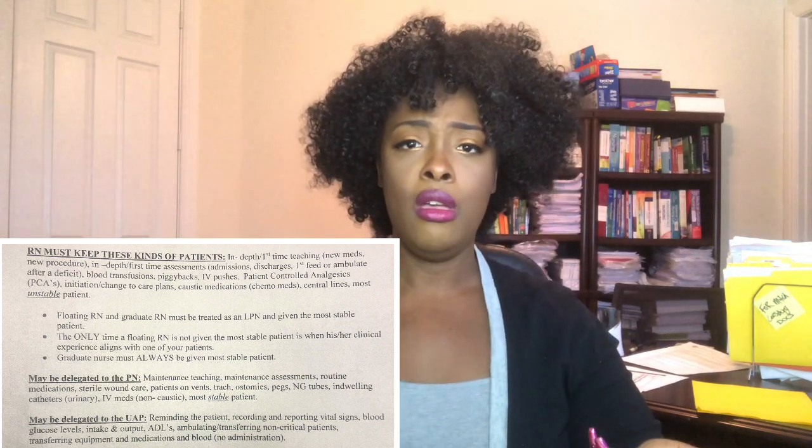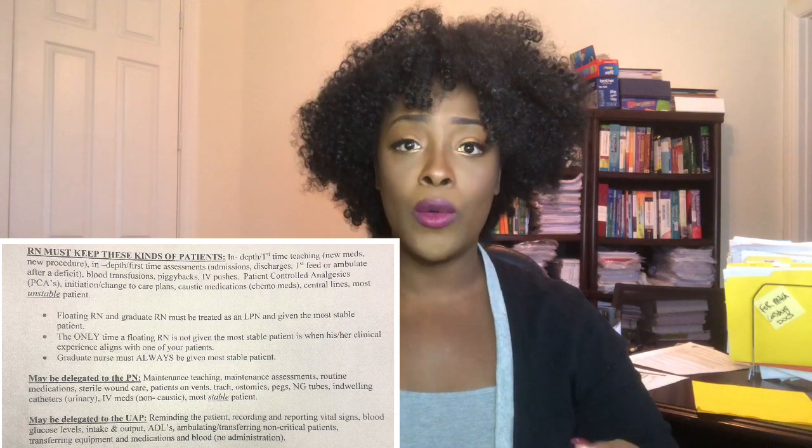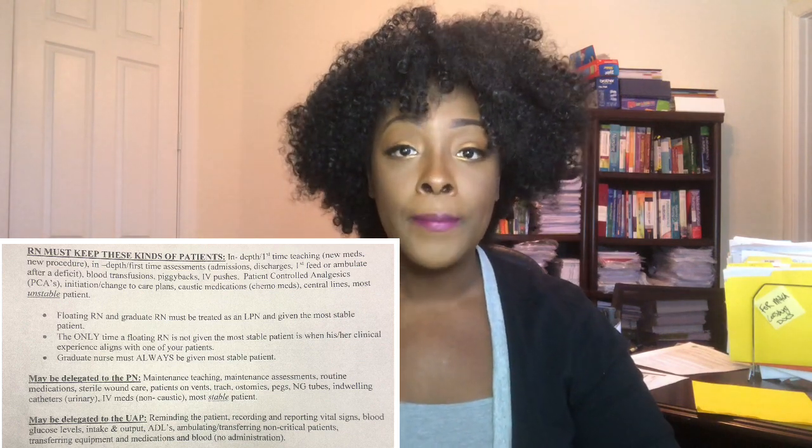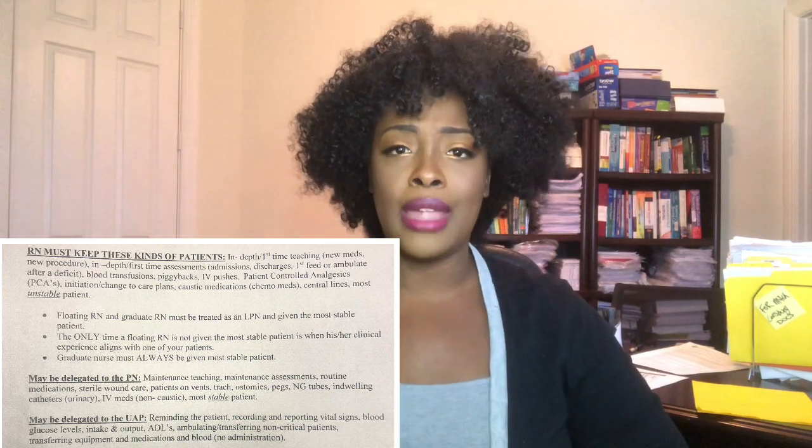Do you think LPNs just give meds without assessing the patient? No. If they're going to give an antihypertensive, they're going to take the patient's blood pressure, which is an assessment, right, before they give the medication. So LPNs can do assessments. Here's the key. They can't do in-depth assessment, and that's the difference. So what is an in-depth assessment that only the RN can keep?